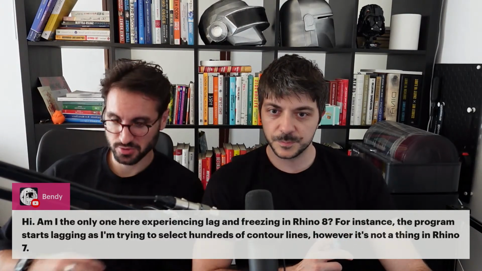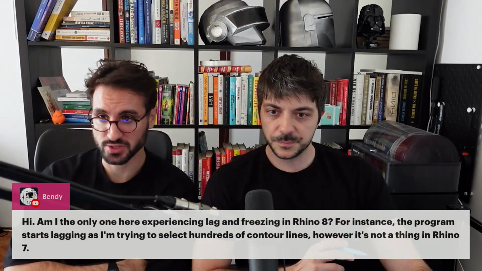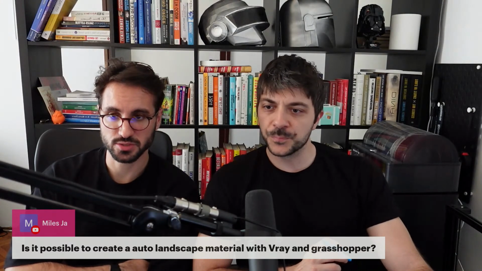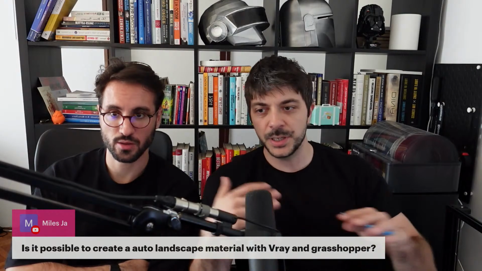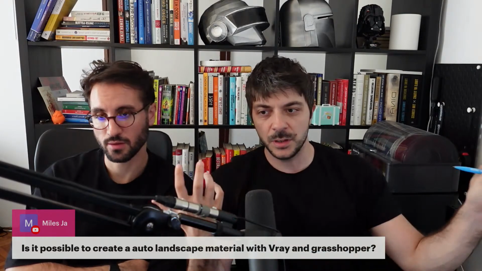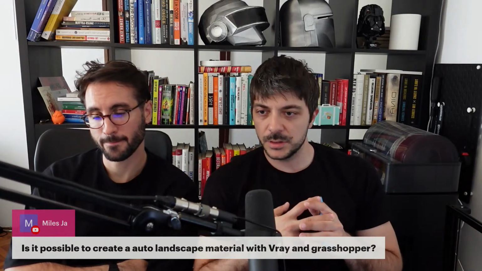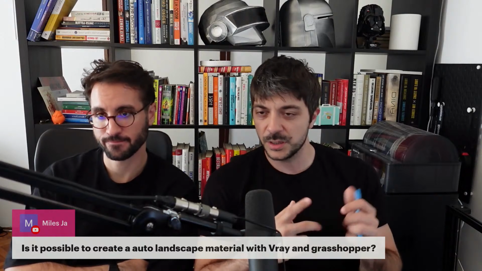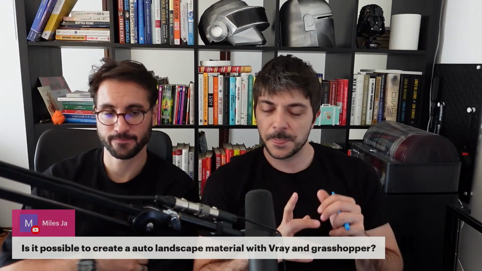We have a question. Is it possible to create auto landscape material with V-Ray and Grasshopper? I'm not sure. What do you refer? Auto landscape. I'm assuming that you're thinking about how to create like a big, let's say, grass field or concrete field or whatever it is. So you can use V-Ray scatter. For example, that's one option. You can also use regular V-Ray material.